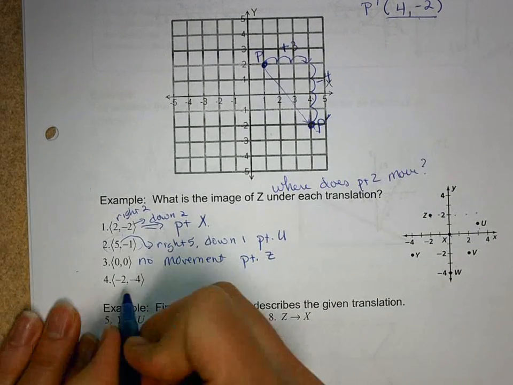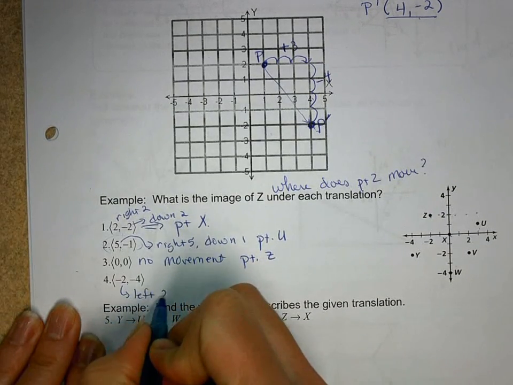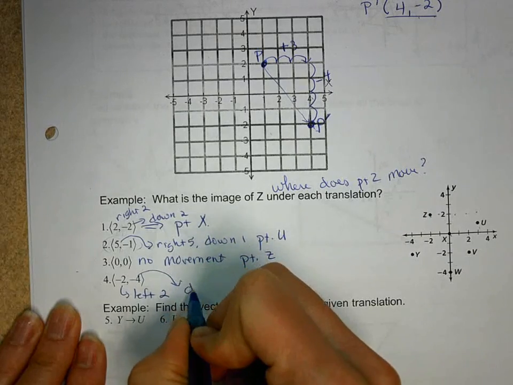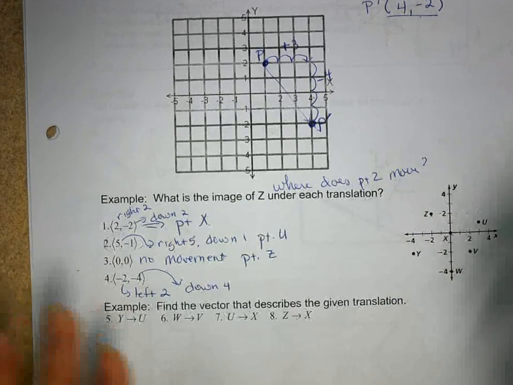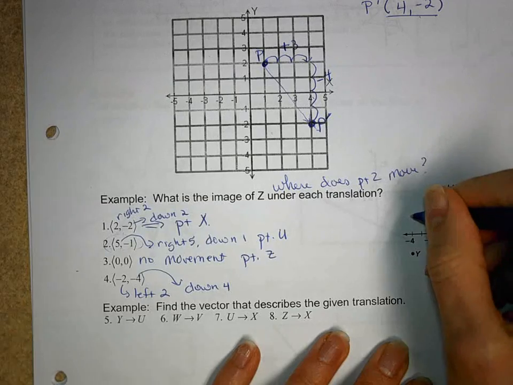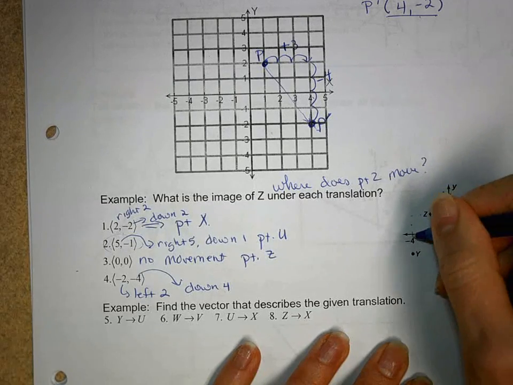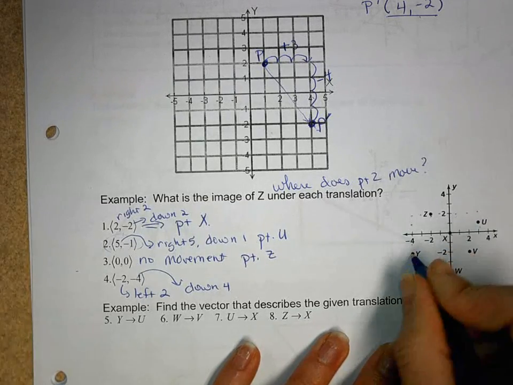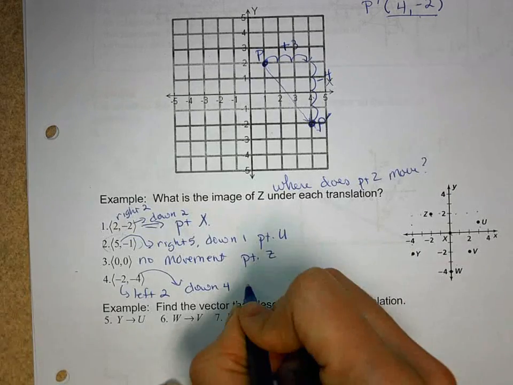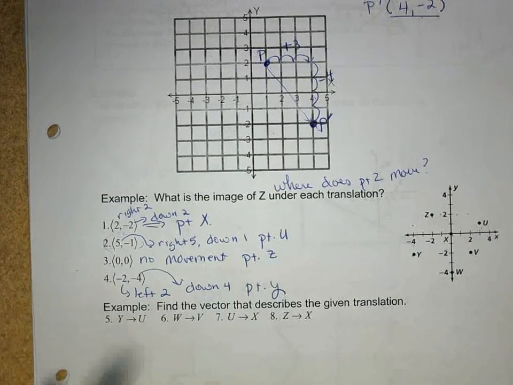Now this one tells me to go what? Left 2, down 4. So if I do that, I go 1, 2, down 4: 1, 2, 3, 4. I land on Y. So that'd give me point Y.